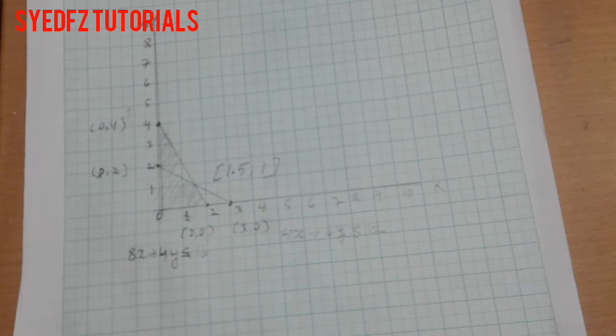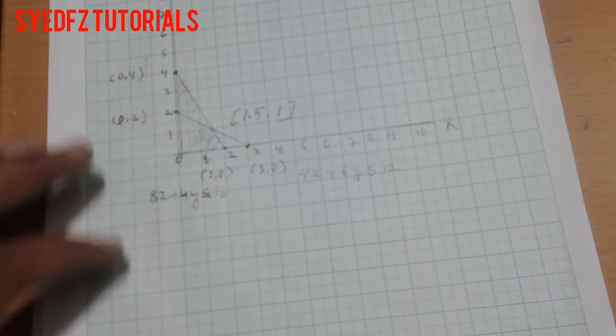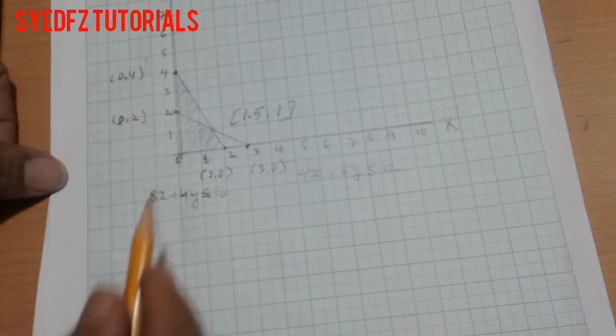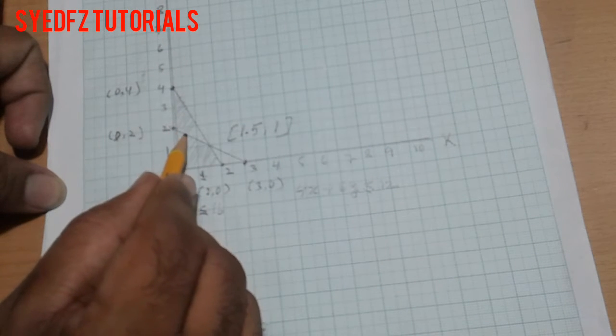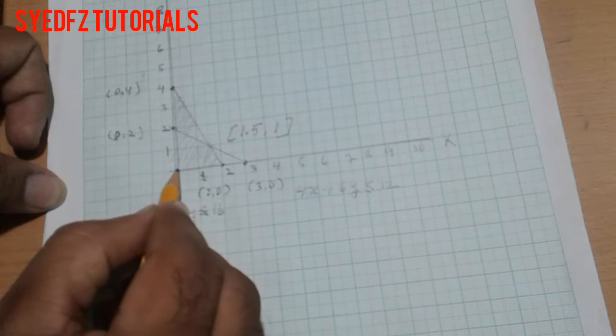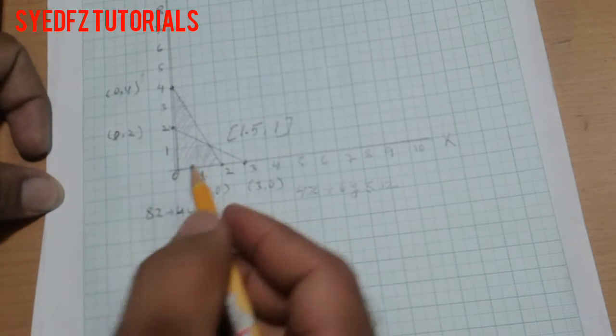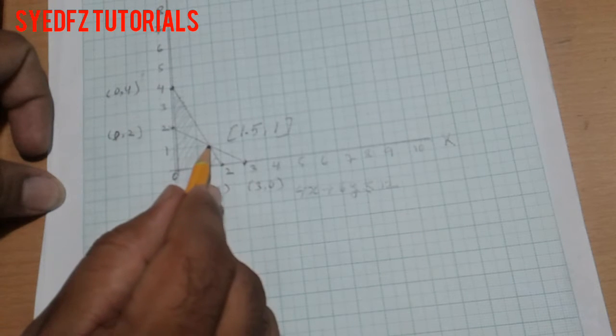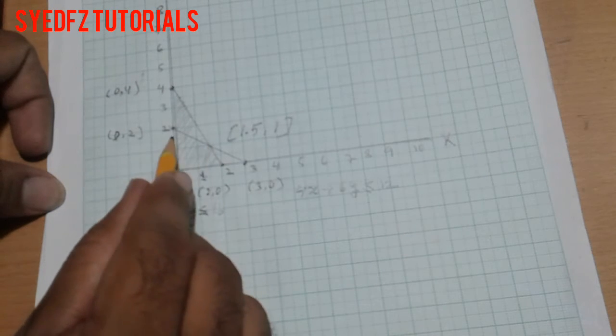Now we have to solve here. We have identified a feasible solution. The extreme point means the corner point. This is known as an extreme point. It touches here, so this is the only inner side.